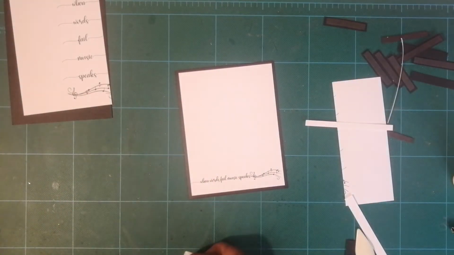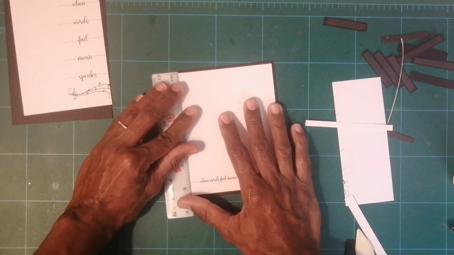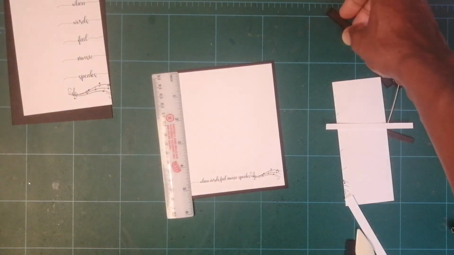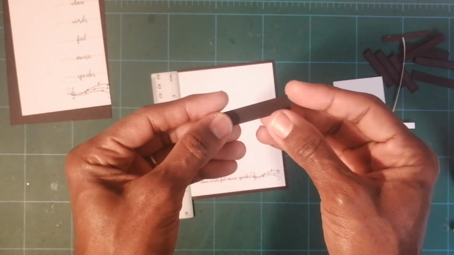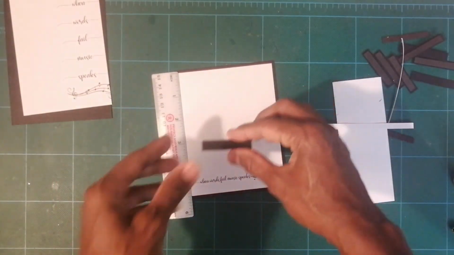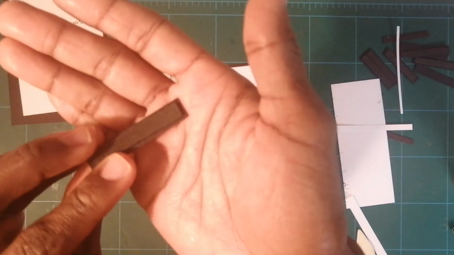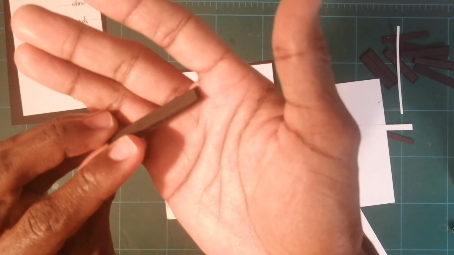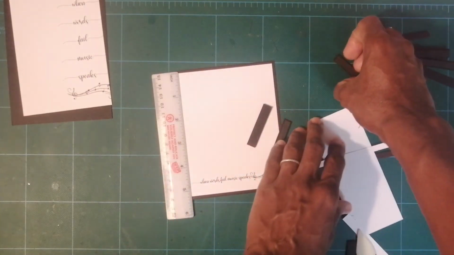Right, and now I'm going to grab my ruler and line it up like this on the actual card. And these are 1 7/8 by 3/8 pieces. I have them already layered with a piece of foam behind them. So I have 4, and you need 5 for each card.